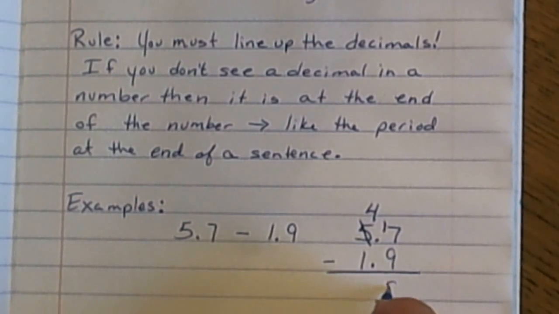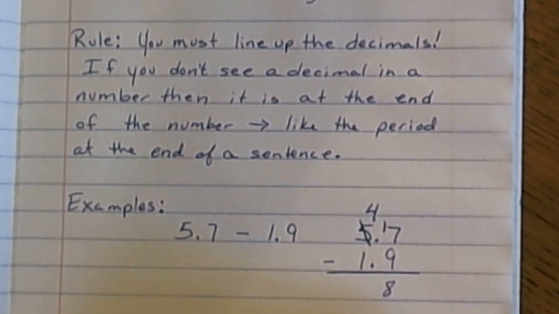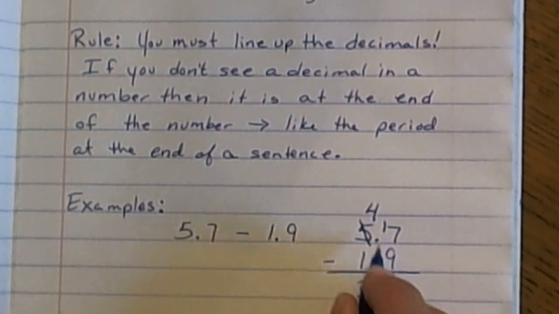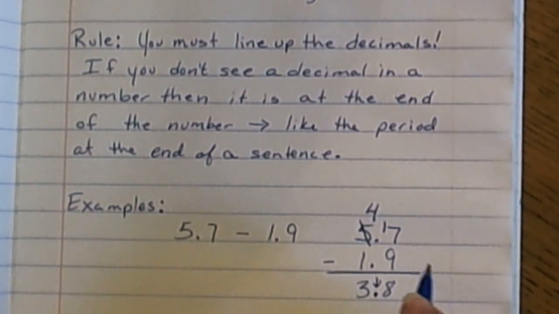That's right, it's 8. 4 minus 1 is what? It's 3. Nice work. The decimal comes straight down to right here. Now we know our answer is 3.8.